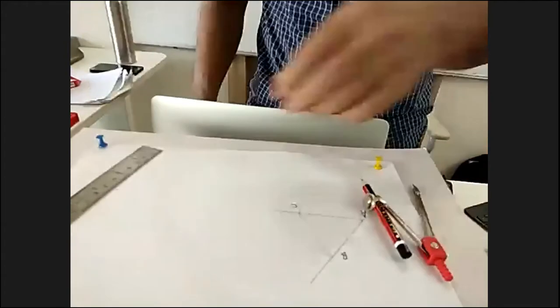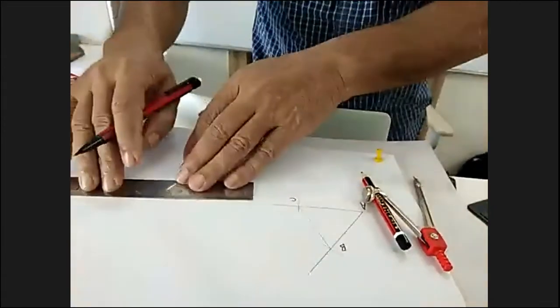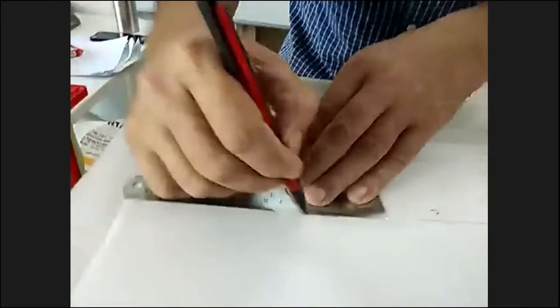So let me do that. I have the compass at the same distance, so I keep it here. And I draw another line.